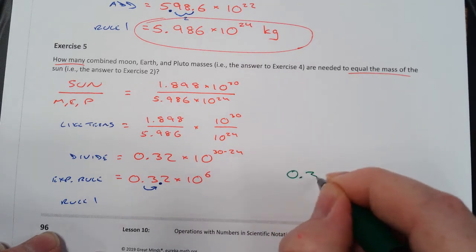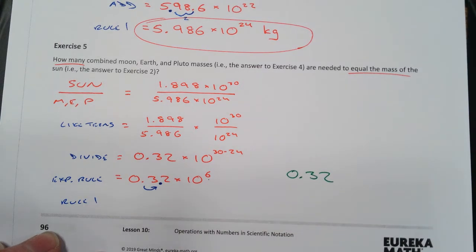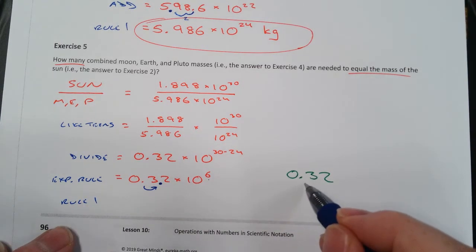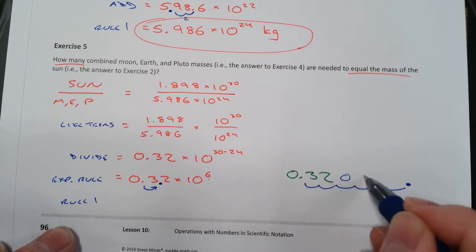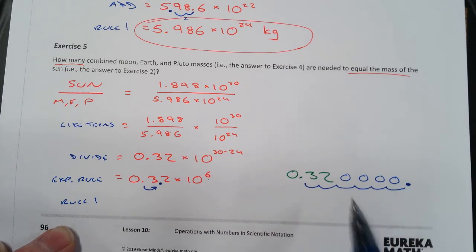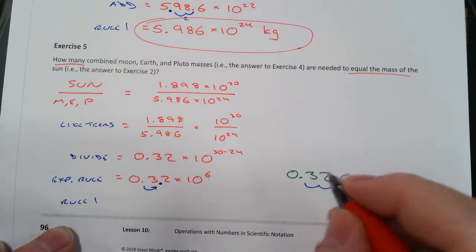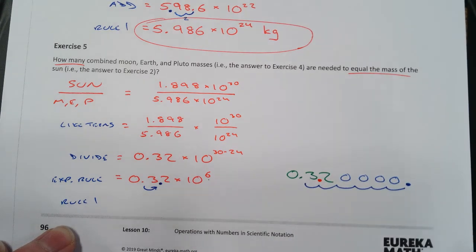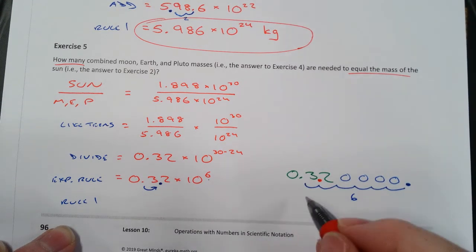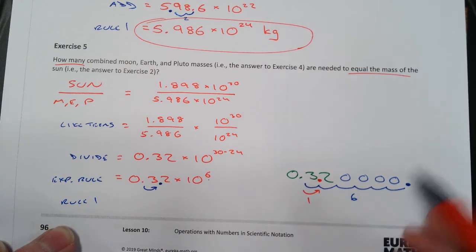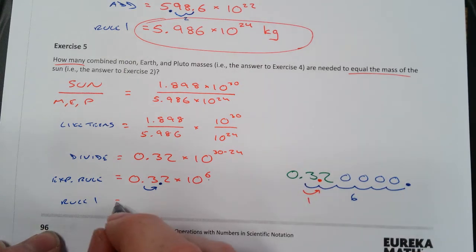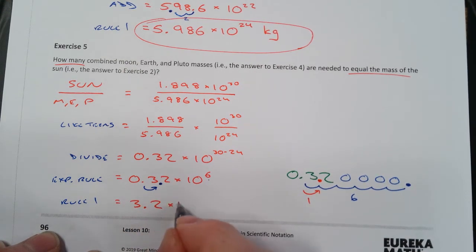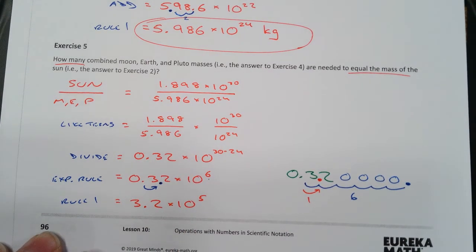We have 0.32, and it's 6 place values. So we're jumping 6 place values. 1, 2, 3, 4, 5, 6. The new decimal is here after we jump 6 place values. But we are putting the decimal right here. So we had 6 place values, but we took away 1. So these 6, and they gave us 6, and we gave 1 back. So we get 3.2 times 10 to the 5th now. Remember, you can always draw it out like that.